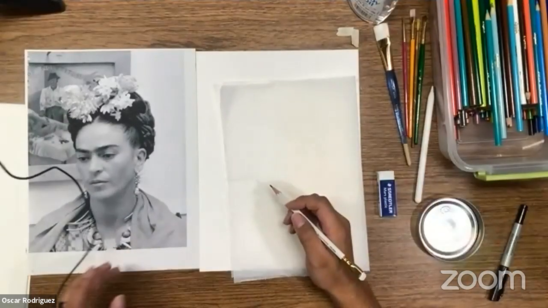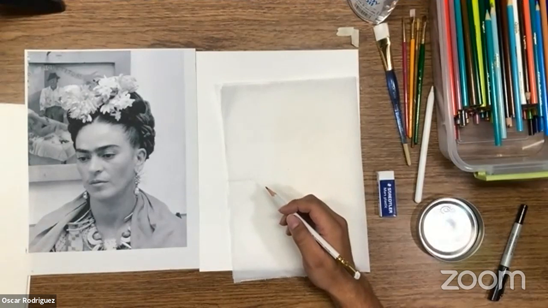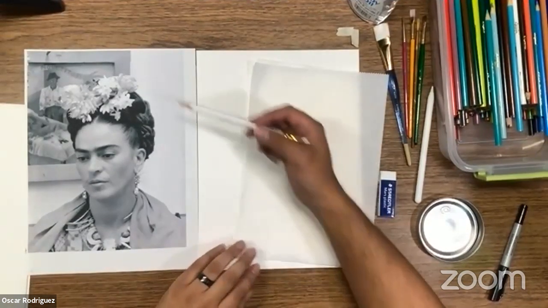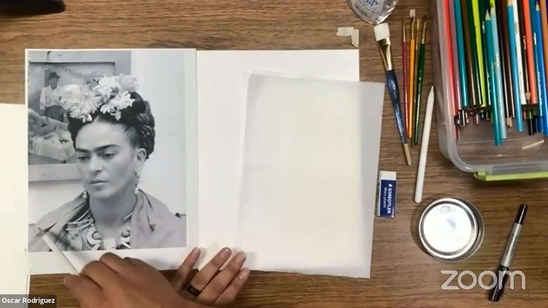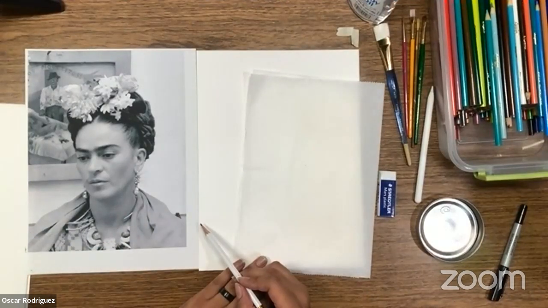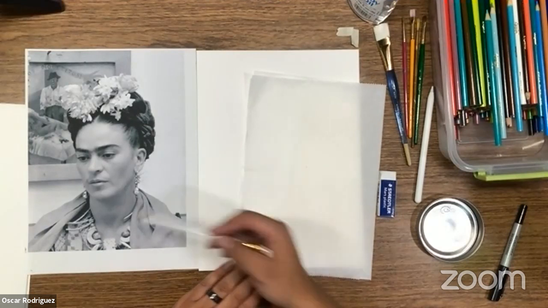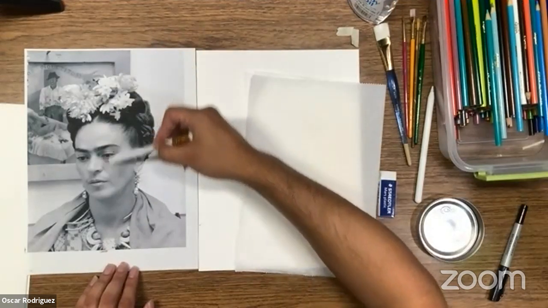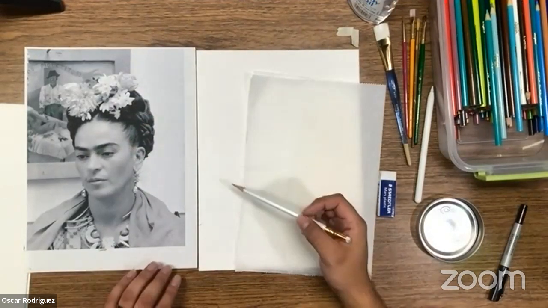So the way that I begin drawing this is, like I've mentioned before, I have to measure stuff. So this part right here, it's about right here. And from the bottom of the paper to the top, where does the eye fall?